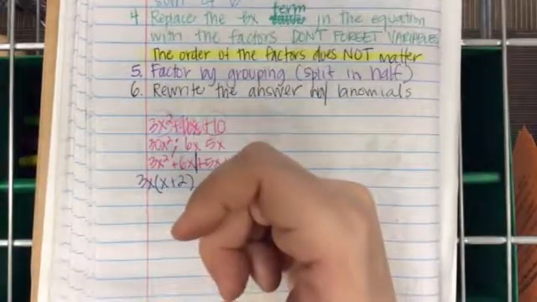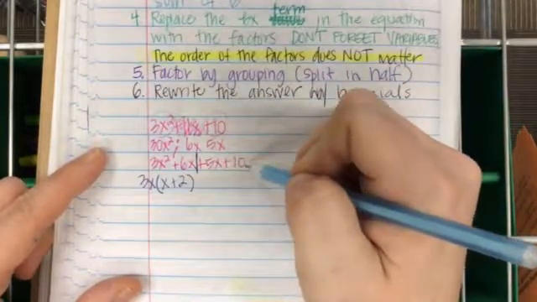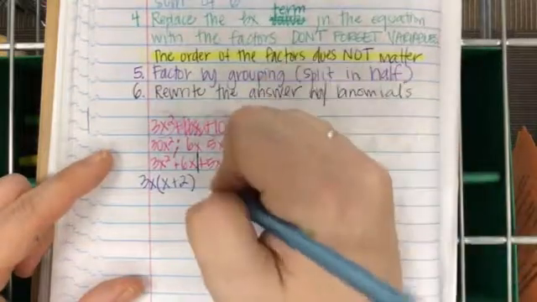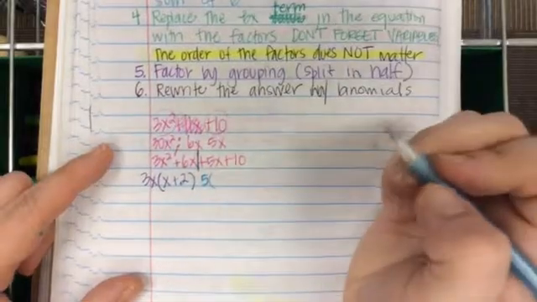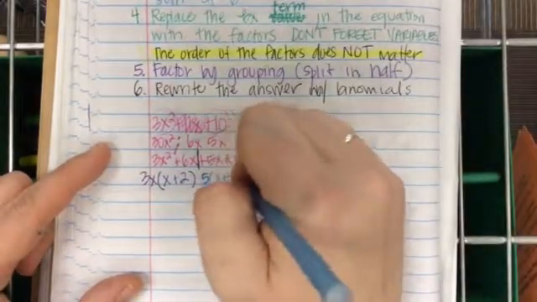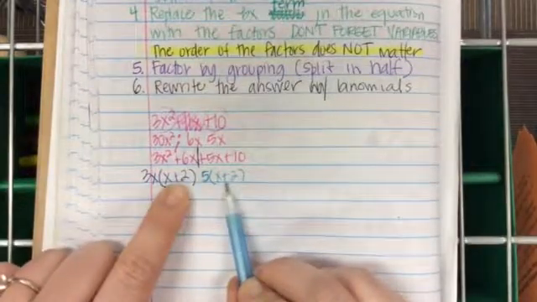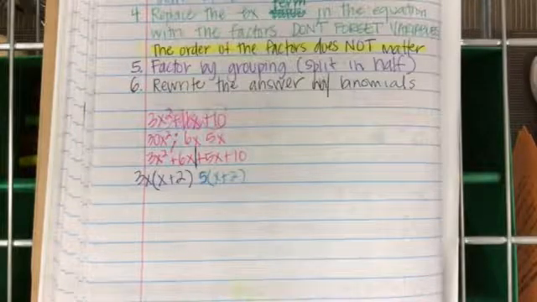Then we're going to factor side 2 with 5x plus 10. What do they share? 5. And what's left behind? And if you factor by grouping correctly, your parentheses match, right? If they don't match, you have to look, did I miss a factor?